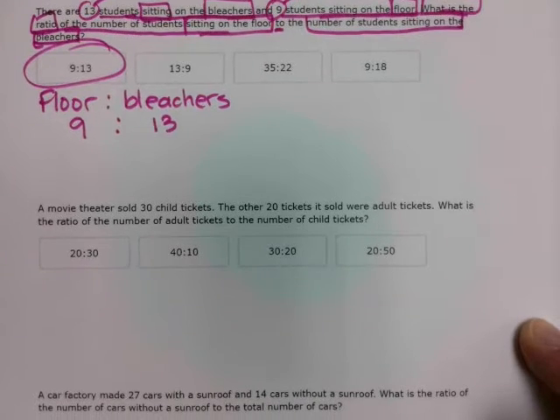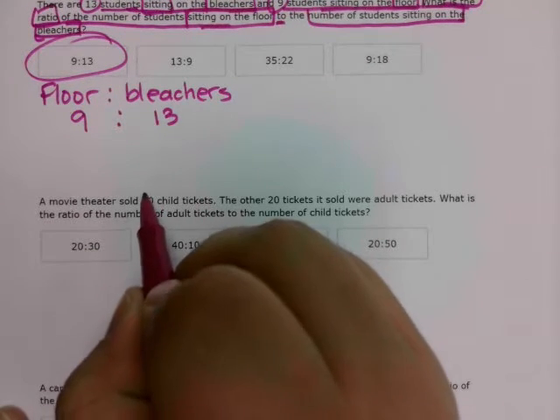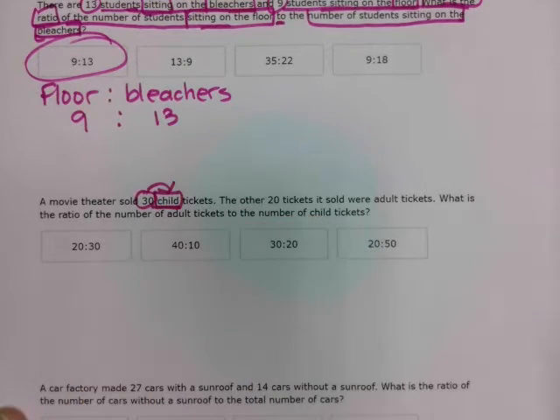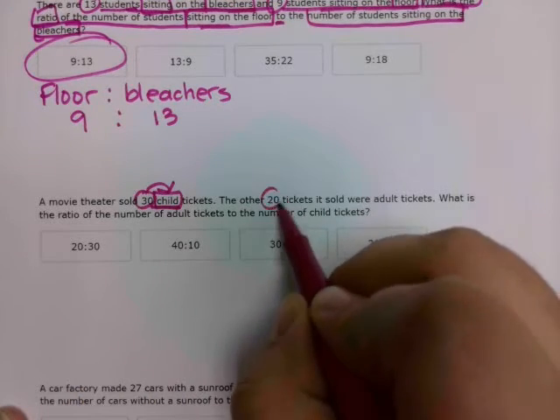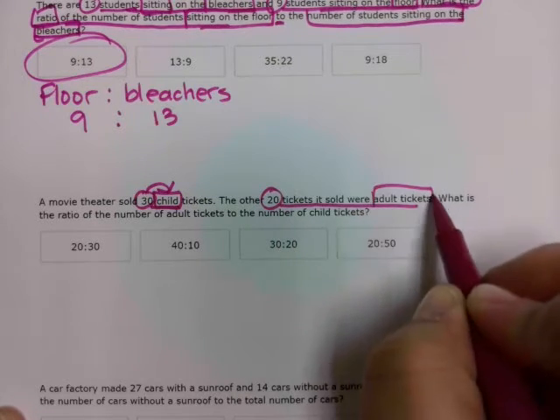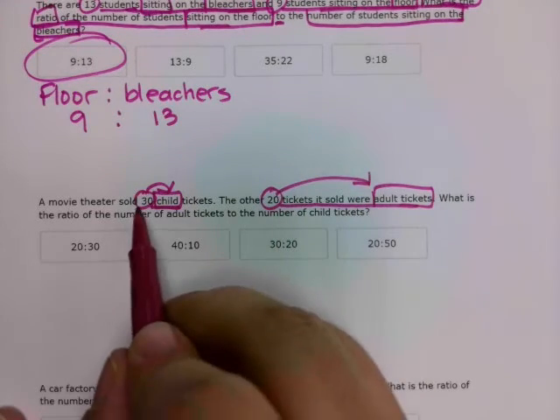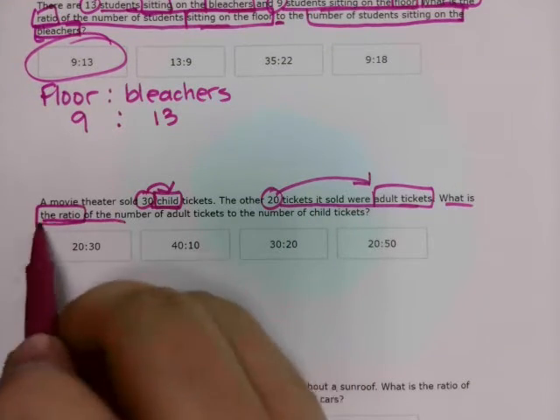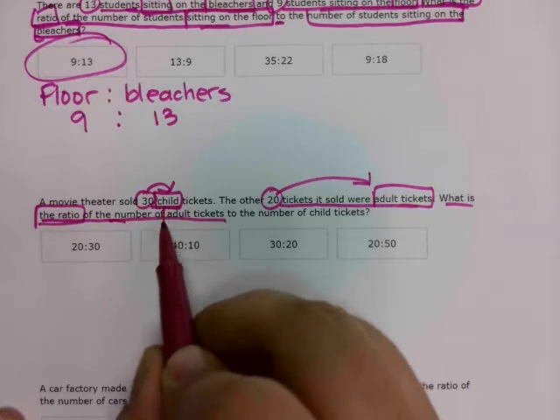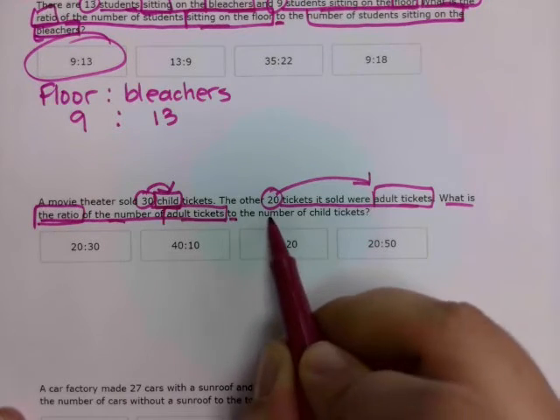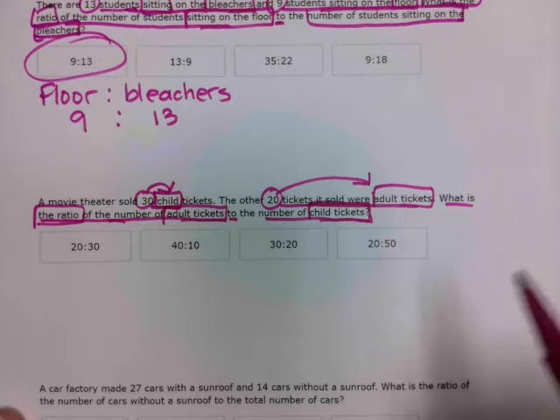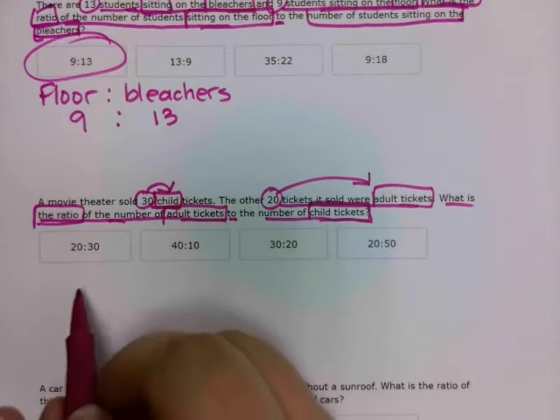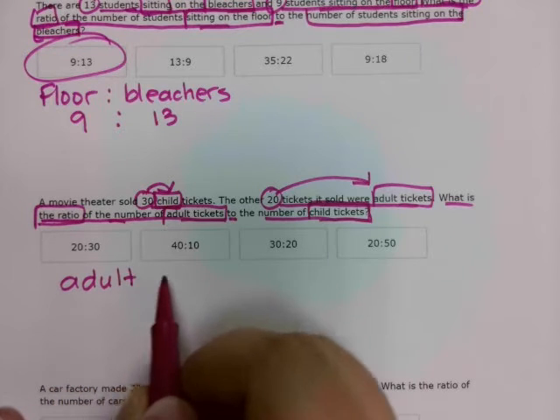All right, the third one. A movie theater sold 30 child tickets. The other 20 tickets sold were adult tickets. So 30 children, 20 adult. What is the ratio of the number of adult tickets to the number of child tickets? So here's my word "to," adult to child.